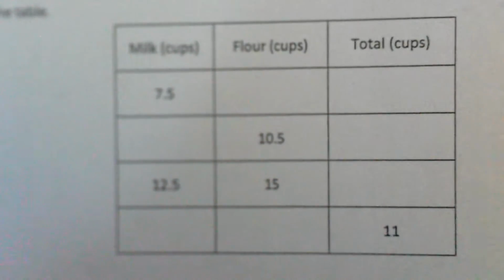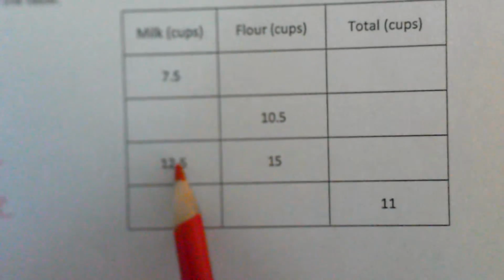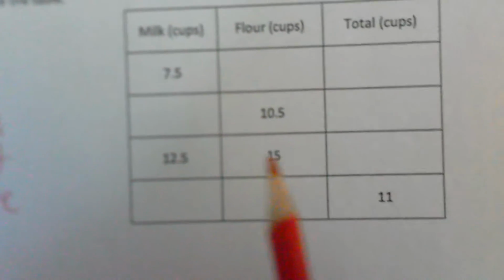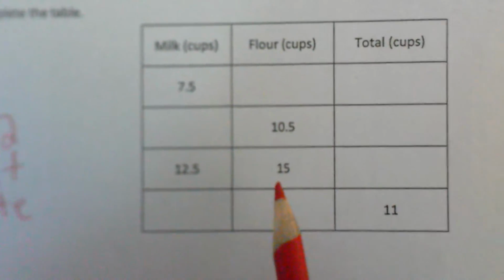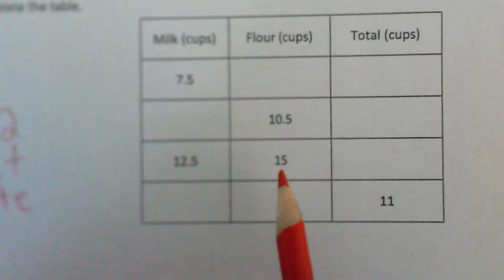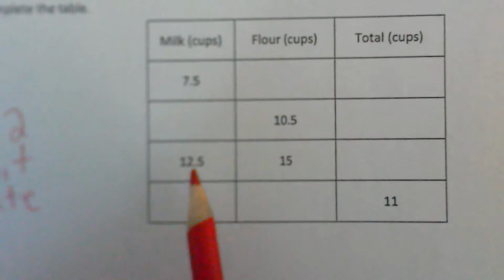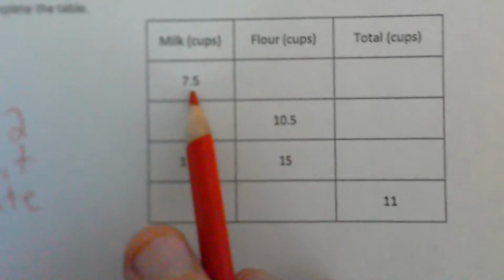I'm going to use this when I'm comparing my milk to my flour. So, if I know my milk, I can multiply it times 1.2 to get my flour. If I know my flour, I can do the opposite and divide by 1.2 to get my milk. So let's take a look at this first one here.